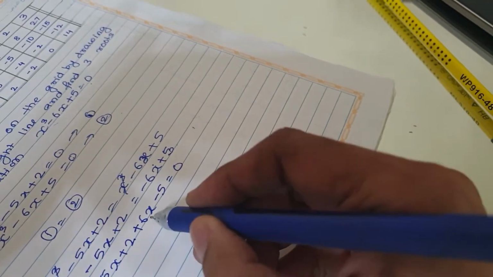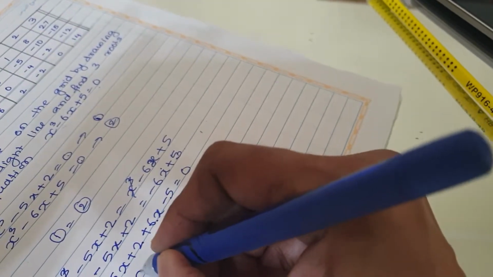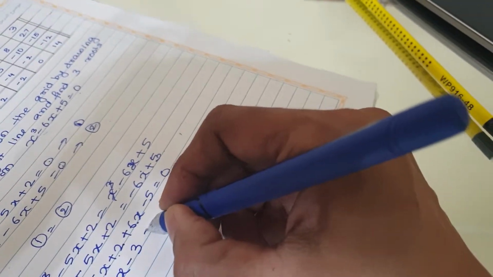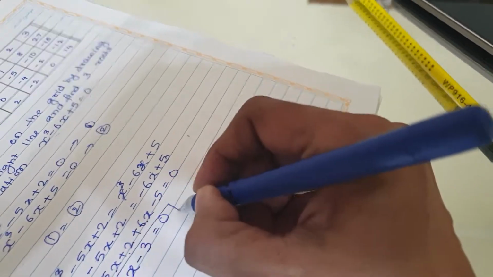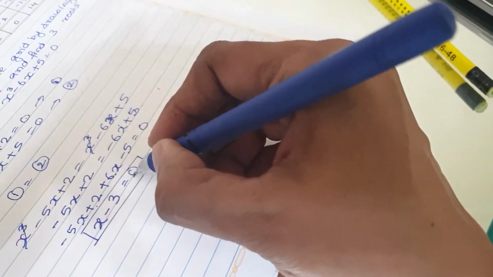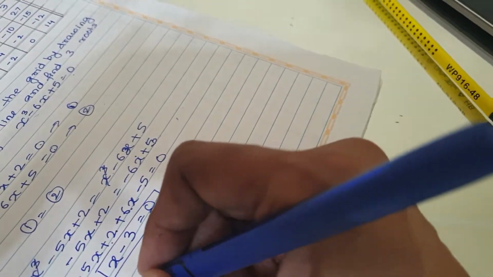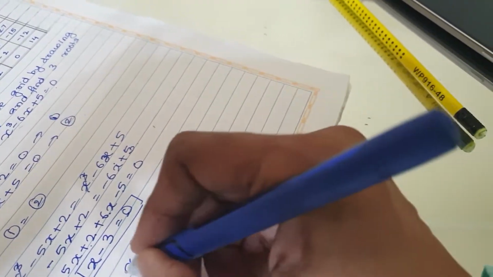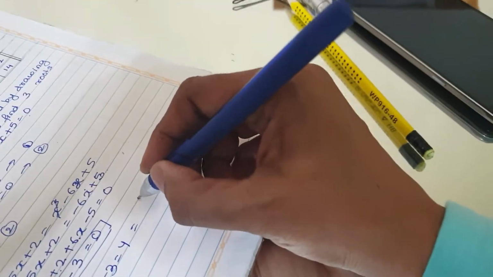Now minus 5x and plus 6x, you will get x. Plus 2 and minus 5, you will get a minus 3. This is equal to 0. So we know when an equation is equal to 0, it is also equal to y. So I can therefore say x minus 3 is equal to y. Correct?